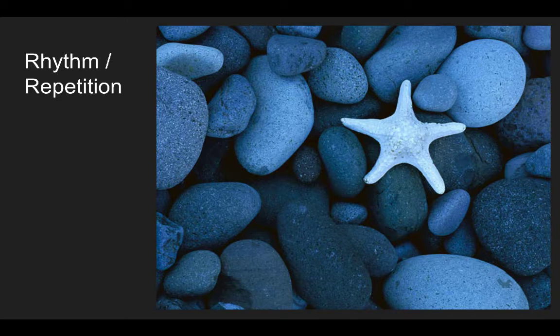Now, one thing that we're going to talk about here is there's rhythm and repetition, but there's times that you're going to want to break the pattern. And so they're breaking the pattern here two different ways. One of them is by the color of the starfish, and the other one is by the shape of the starfish, how it breaks the pattern. And that causes your eye to go directly to it.